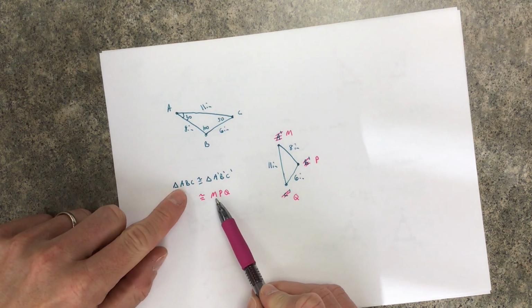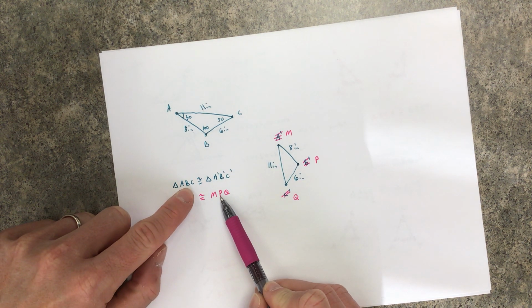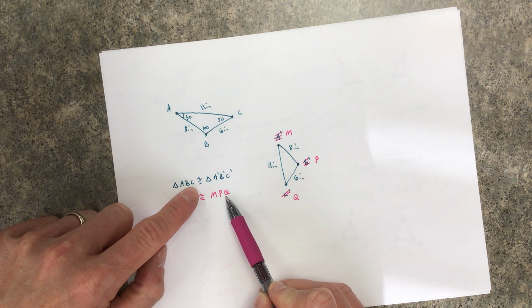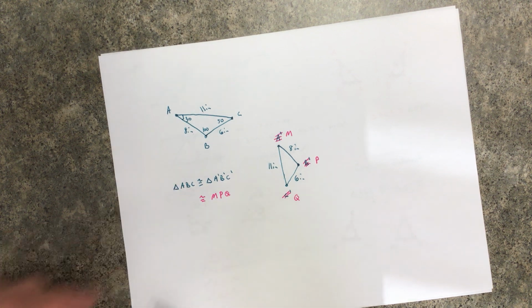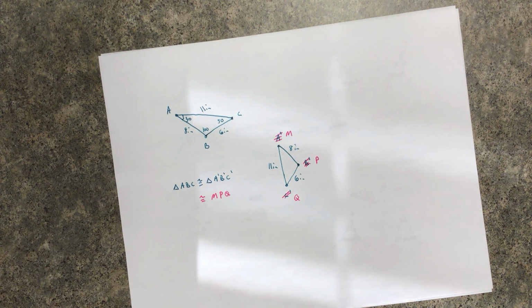And again, that's saying that angle M and A are the same. Angle B and P are the same. Angle C and Q are the same. Side length AB and side length MP are the same. Everything is matched up according to all those things.